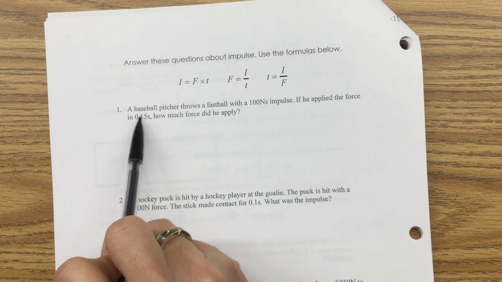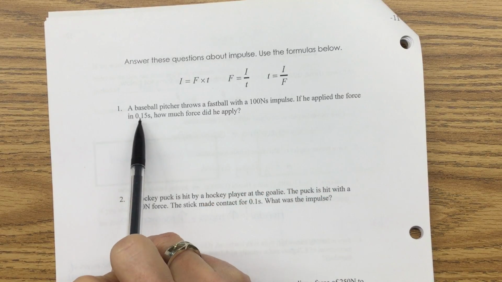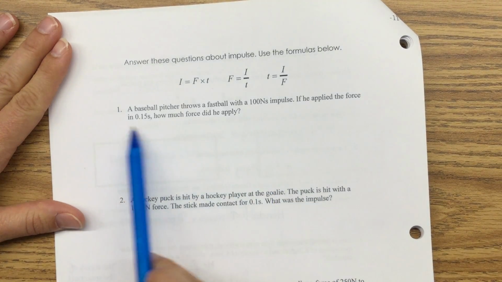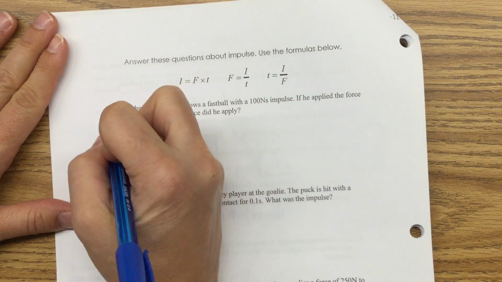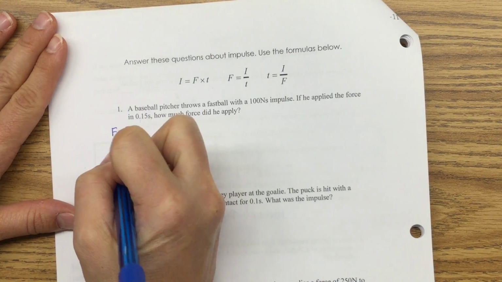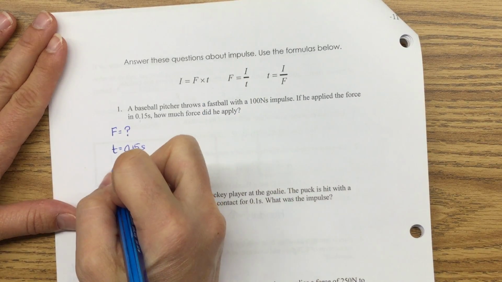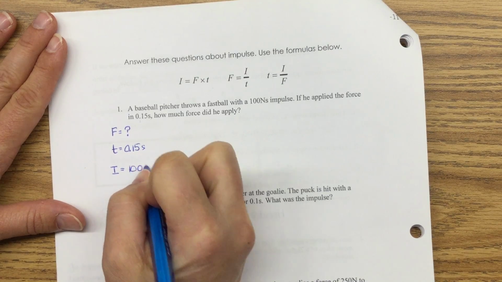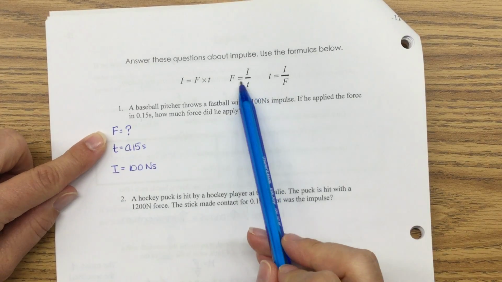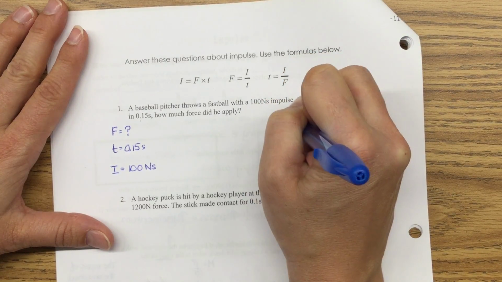Okay? So here it says a baseball pitcher throws a fastball with 100 N·s impulse. If he applied the force in 0.15 seconds, how much force did he apply? Okay, so what are we told here? Okay, well, we don't know our force. Okay, I know my time. And, oh, impulse. Okay, so I know that I equals 100 N·s. Okay, so I want the equation that has force first, which should be this one. Okay, so force equals I over t.